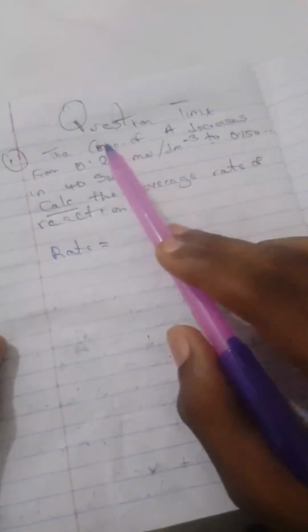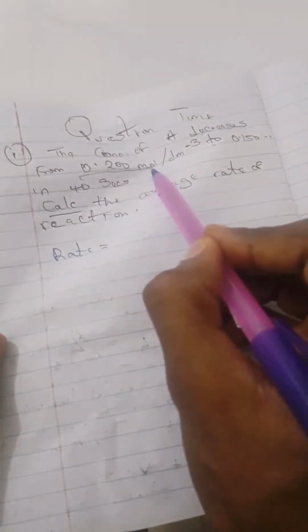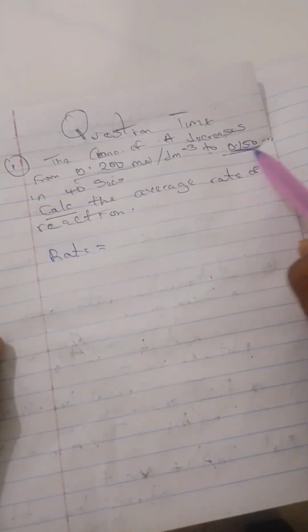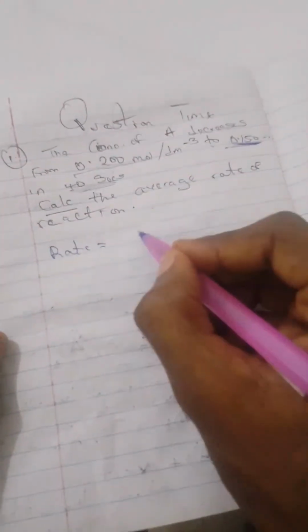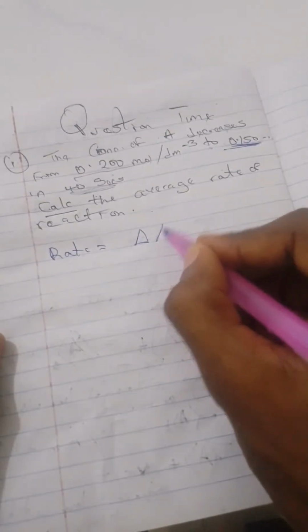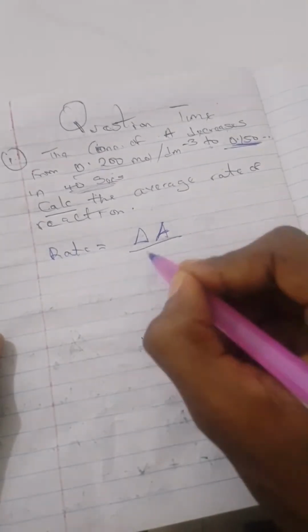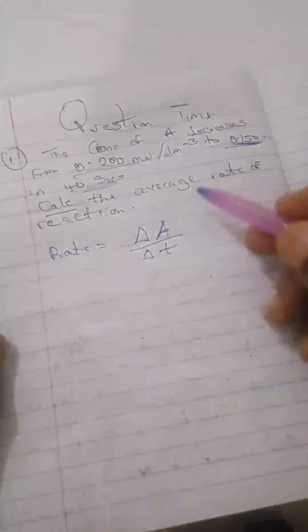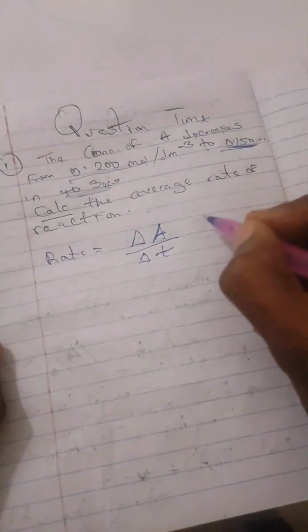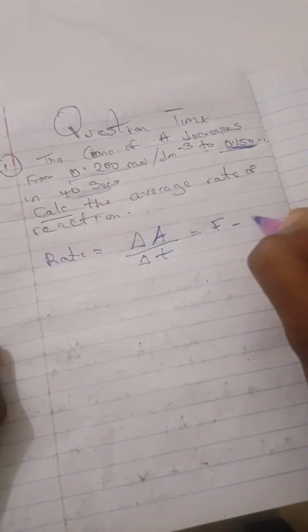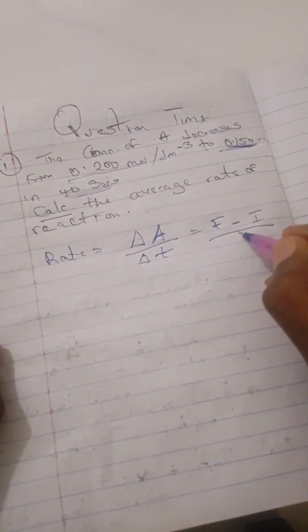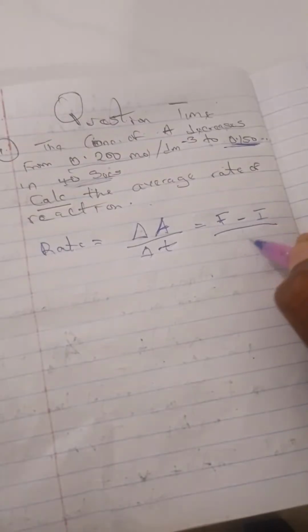So how do you solve this kind of question? The concentration of A decreases from 0.200 to 0.150 in 40 seconds. Calculate the average rate of reaction. Average rate is just change in concentration, so let's use A as concentration here, over change in time. And when you're dealing with change, you always use final minus initial, then time also. They don't really give us two different times, so it's still over 40.